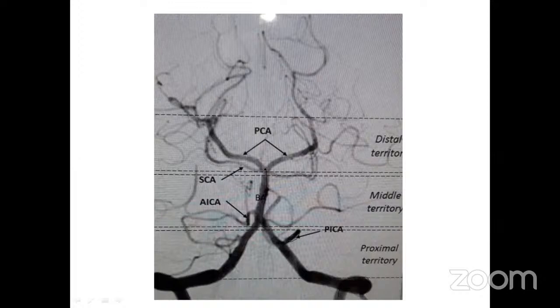Then the basilar artery at its end is going to divide into the two posterior cerebral arteries, on the right and on the left. The artery arising just beneath that division is the superior cerebellar artery, SCA, as seen here and here. Then another branch is PICA. And as we can see, PICA usually arises from the vertebral artery on both sides.